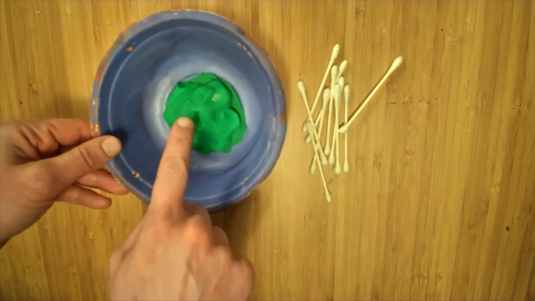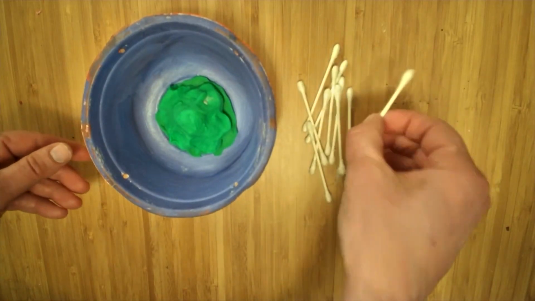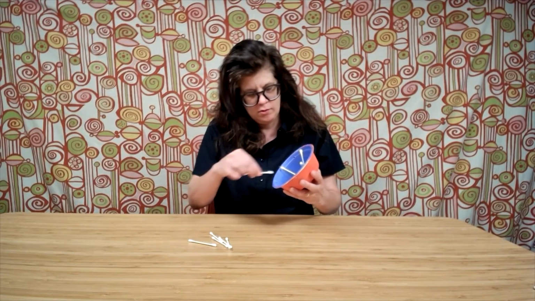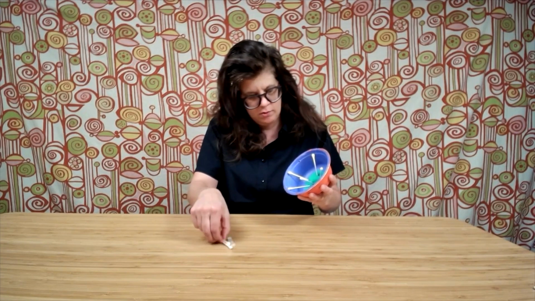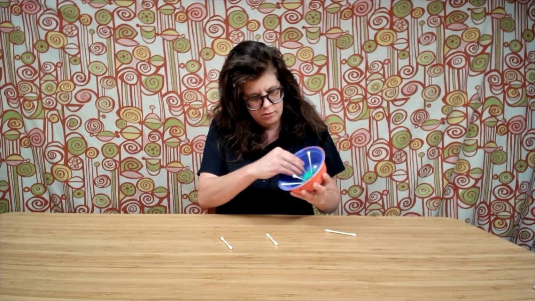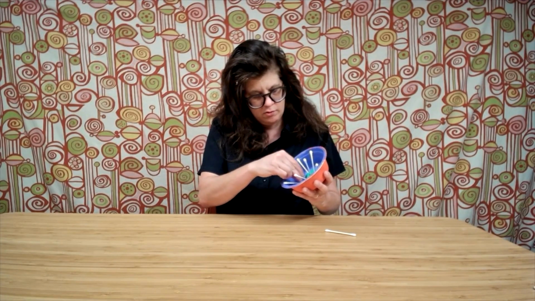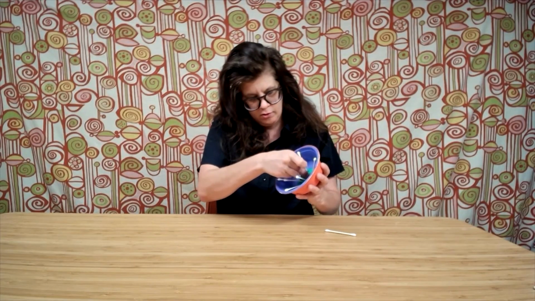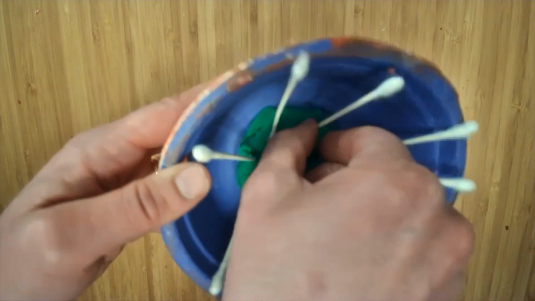And remember, if a flower has pistils, it also has a stamen, so leave some room in the middle. We'll be adding the stamen in the next step. You can pinch the clay around the cotton swabs to help keep them in place.